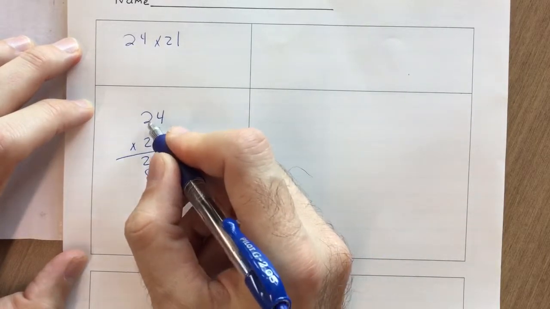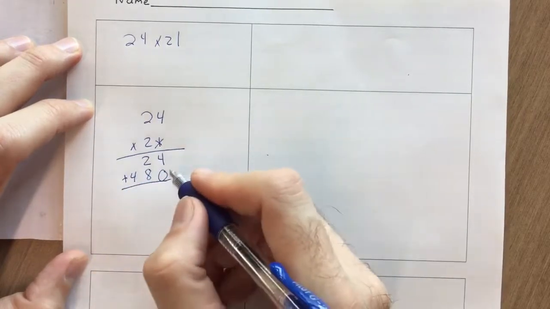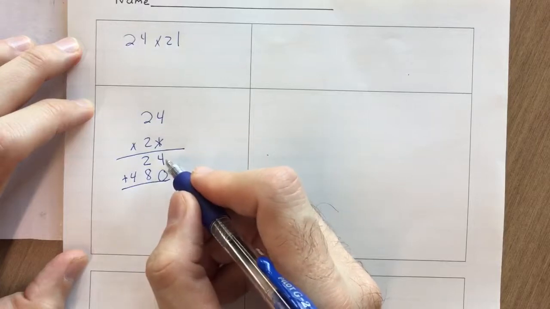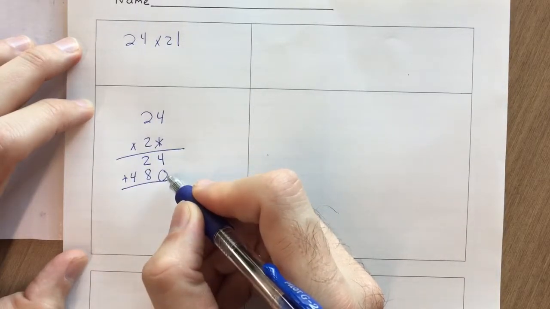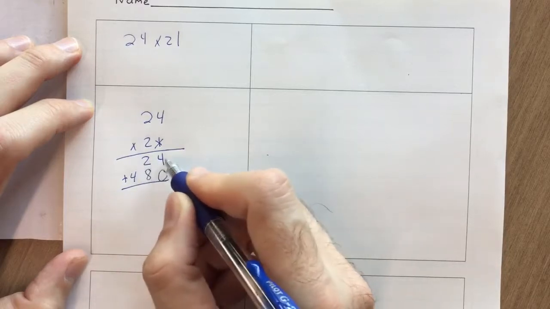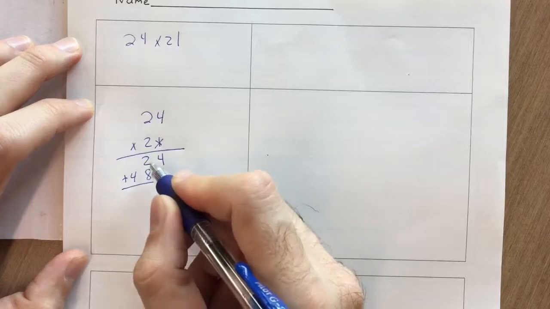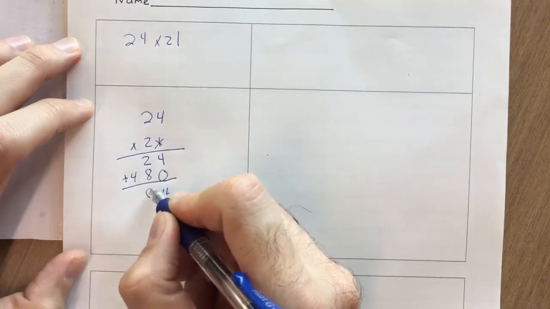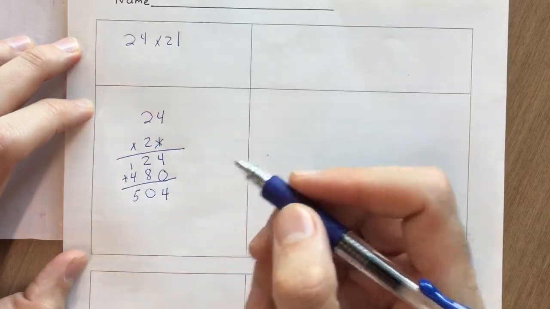Then 2 times 2 is 4. And I add them together. I add my two partial products. This is part of my product. This is the other part of my product. So we call these partial products. 4, 8 and 2, 10, carry my 1, 4 and 1 is 5. So 504.